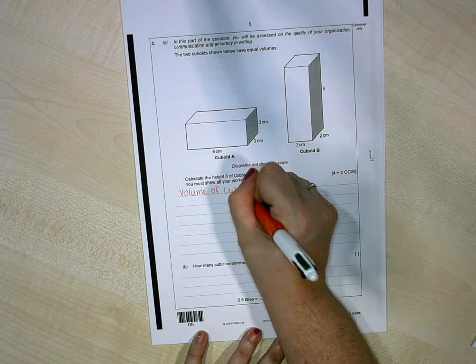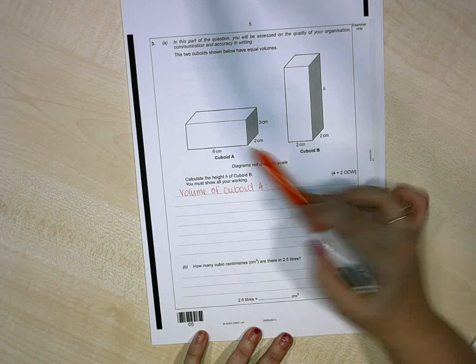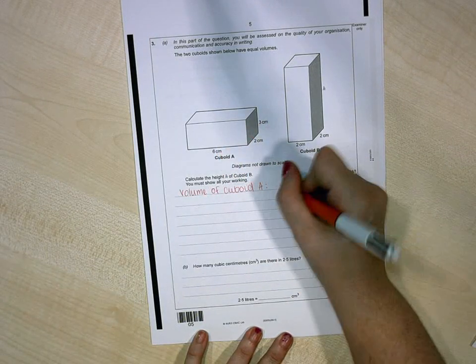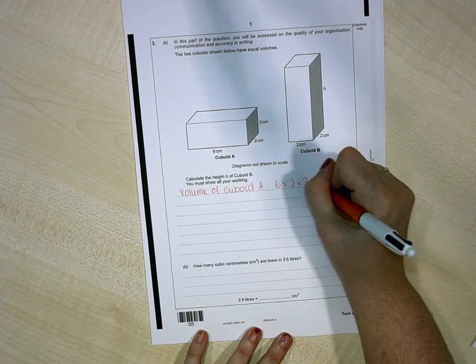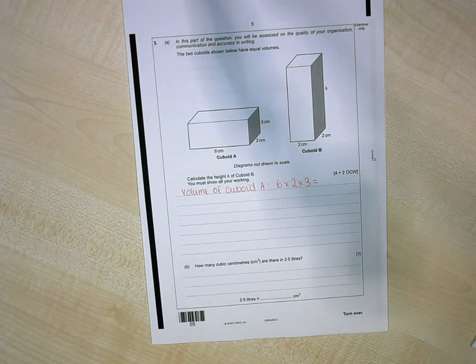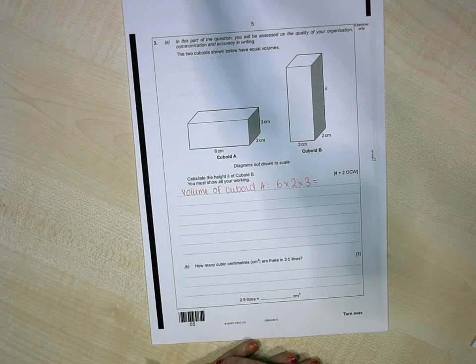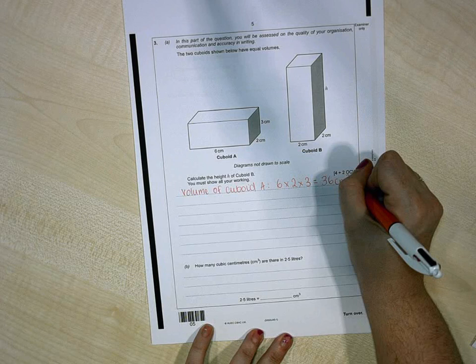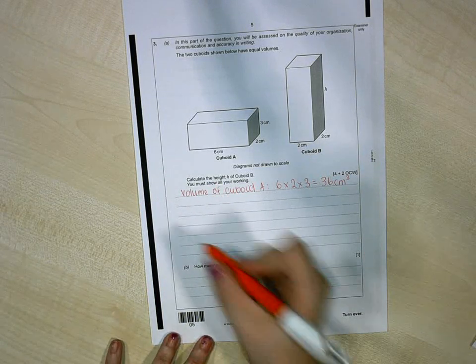Volume of cuboid A. Now to work out the volume, we take the 3 dimensions and we multiply each of them. 6 times 2 times 3. So the cuboid is the lovely one to work out the volume for. So 6 times 2 is 12, multiply that by 3, that gives me 36 centimetres cubed. And make sure you're putting your units on these ones. The OCW question, make sure the units are on there.